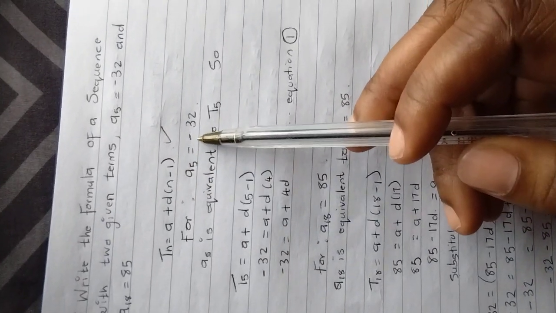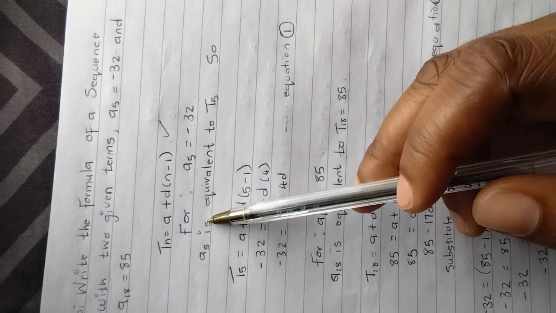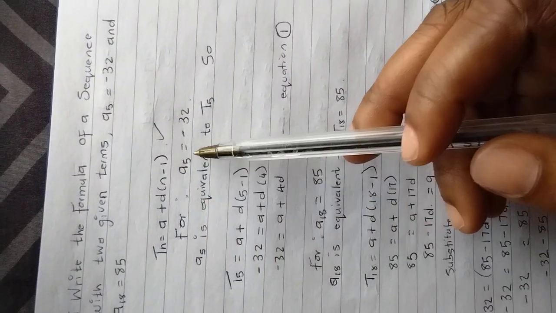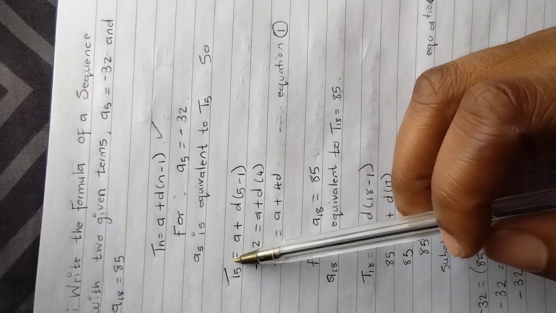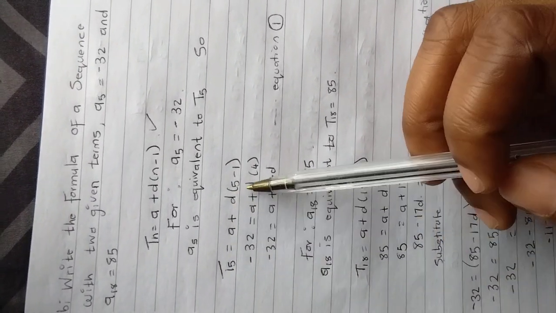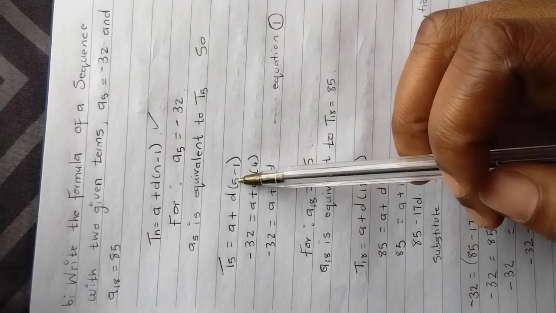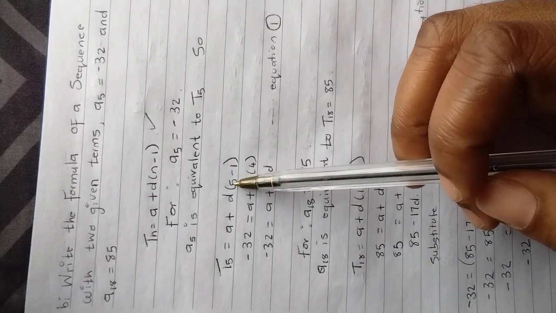So for A5 equals minus 32, A5 is equivalent to T5. So T5 equals A plus D, and where you see an n, you put the 5 for that position, position 5.